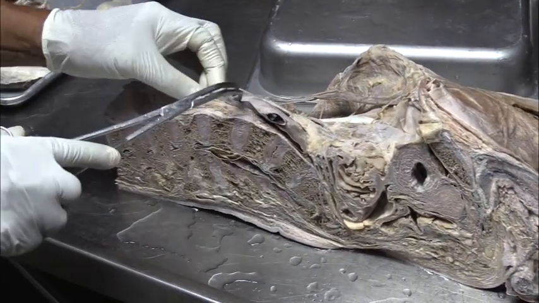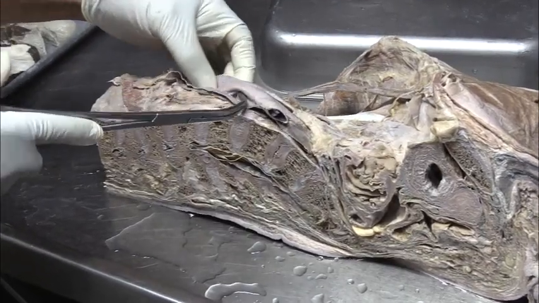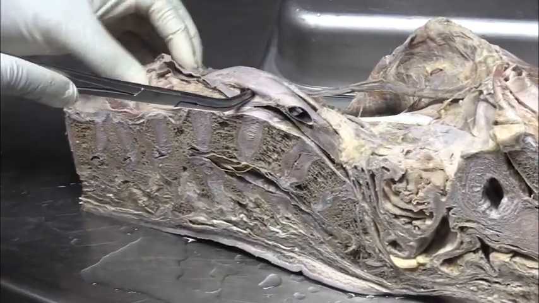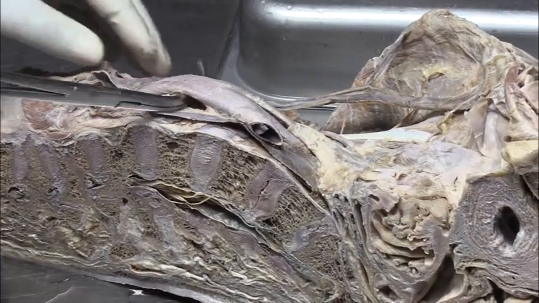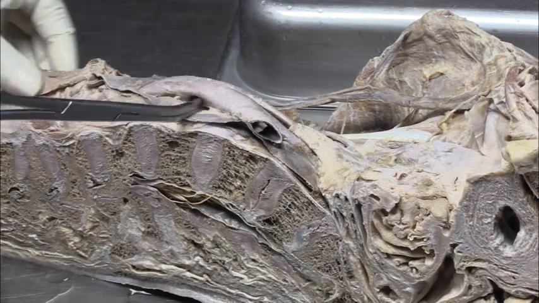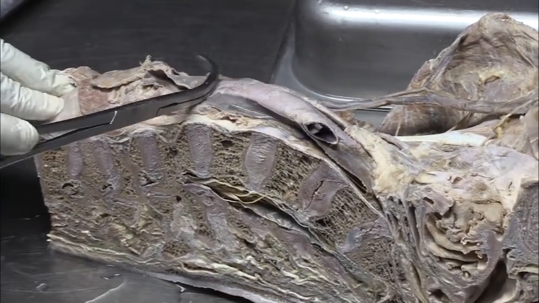Now, resting on the vertebra, a little bit off center, is the aorta, and this is what we have here, the aorta. So the aorta is coming down here, and the aorta is going to be the abdominal aorta.